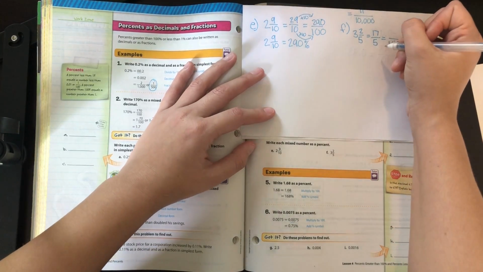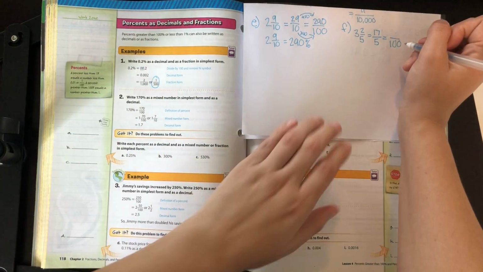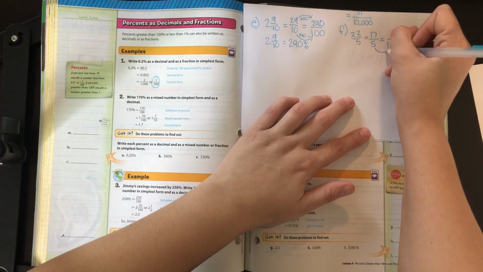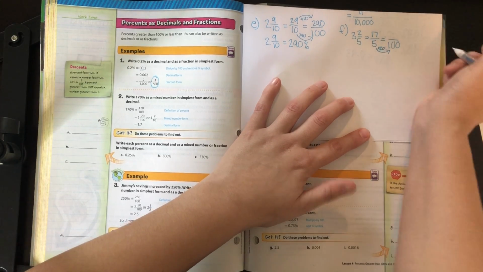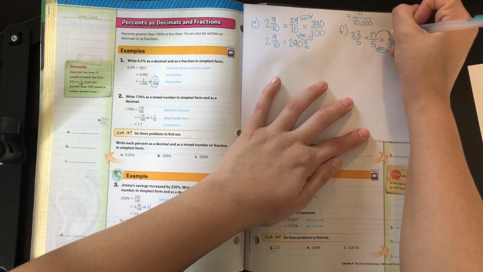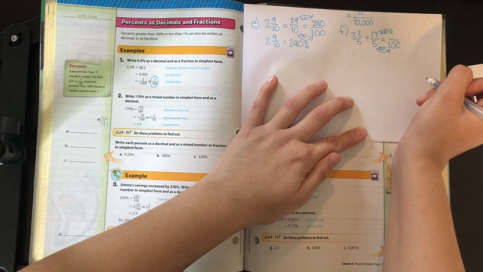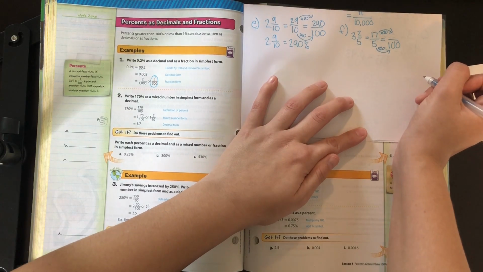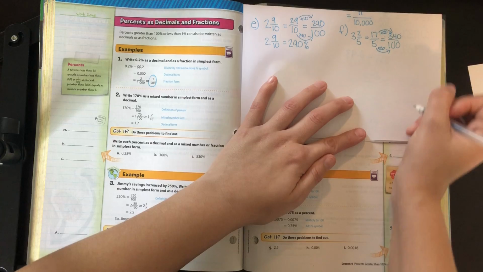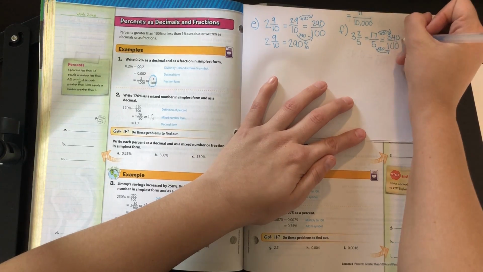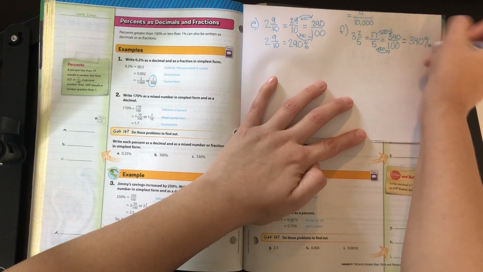So that means 5 times something is going to give us 100. We know that 5 times 20 will give us 100. So whatever we do to the bottom, we do to the top. 17 times 20 will give us 340. So that means that 3 2/5 is equal to 340%.